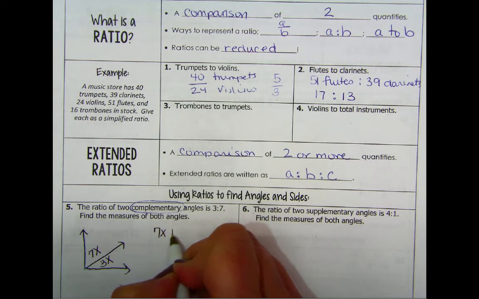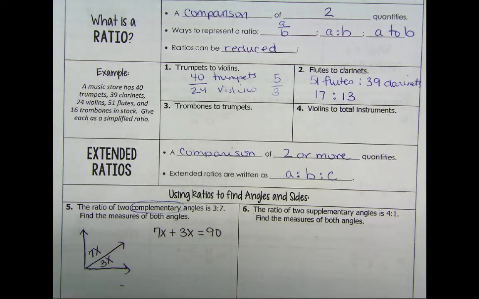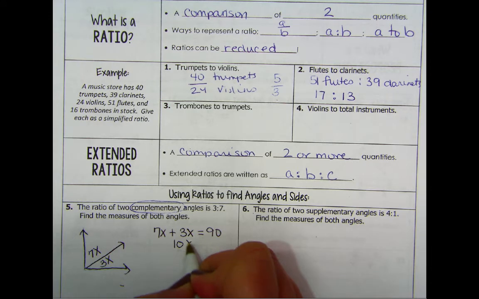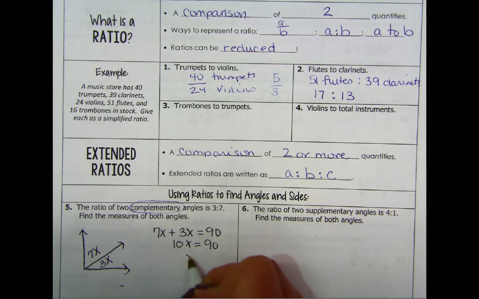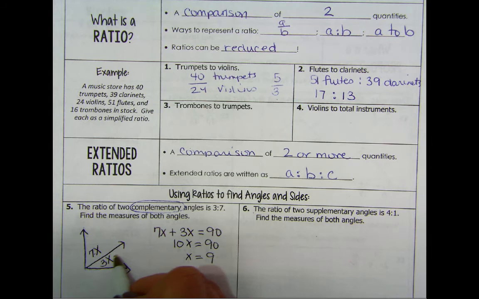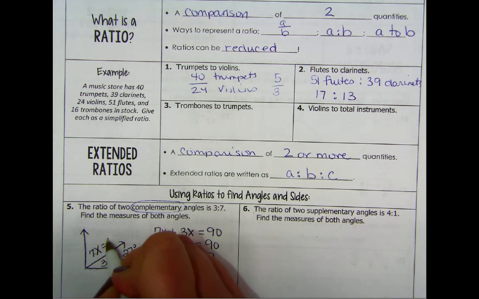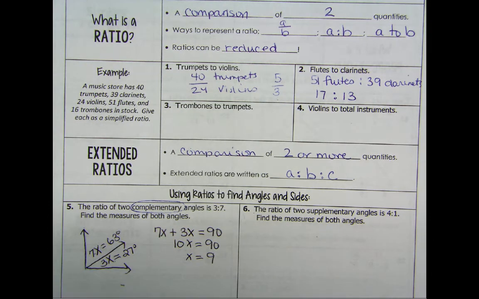So 7 times something and 3 times that same thing should equal 90 degrees. And so now I have a little equation that I can solve. And when I go through and solve it, X turns out to be 9. Now if I go back to the problem, it says find the measure of both angles. So the angles are going to be 3 times 9, or 27 degrees, and 7 times 9, or 63 degrees, and now I have 2 angles that are complementary.